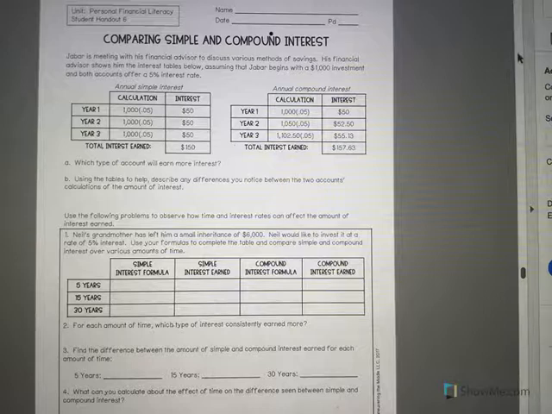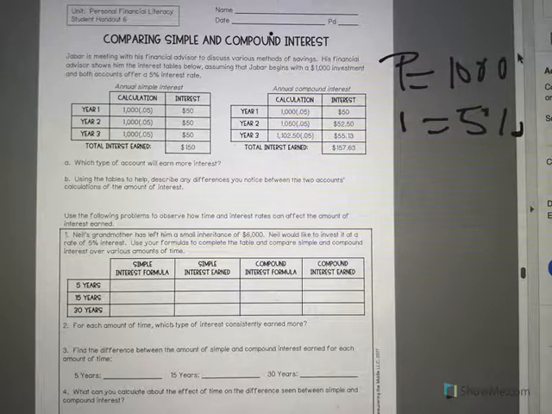Let's see that Jabbar begins with $1,000. Now remember, that's our principal. So right away you should be noting this. Principal is $1,000 investments, and both accounts offer a 5% interest rate. So that's 5%. And we have our time equals 3. Now it's important to know all this because you're going to put it into a formula, right?